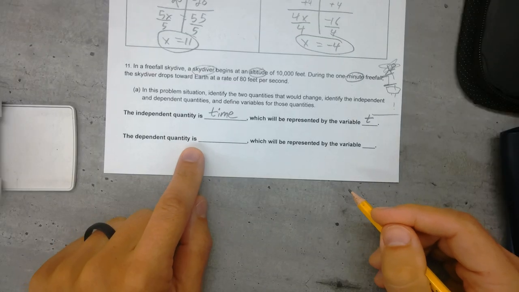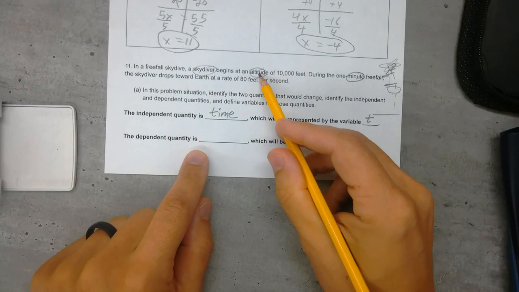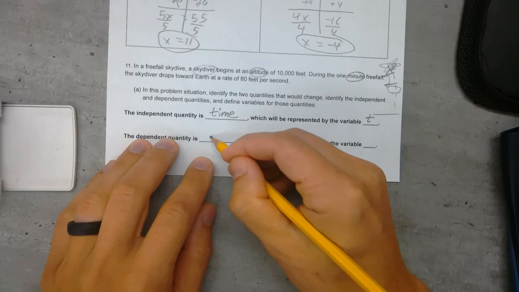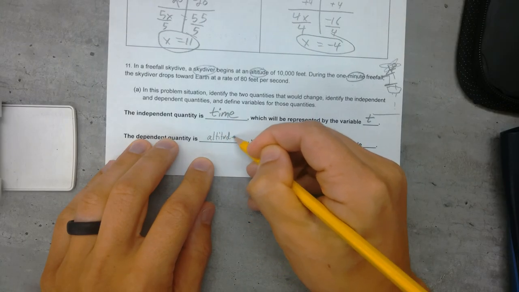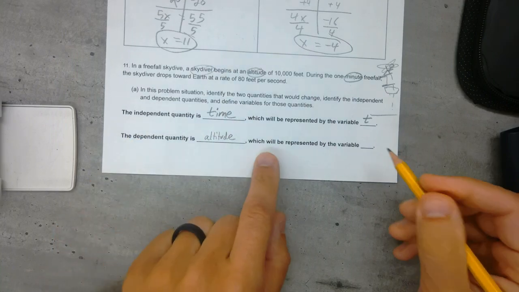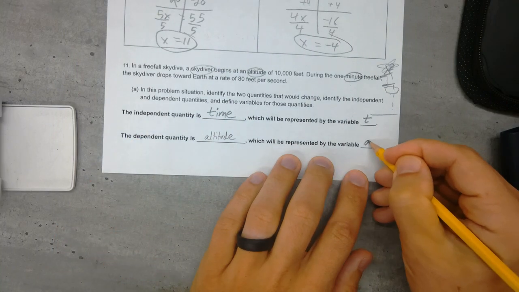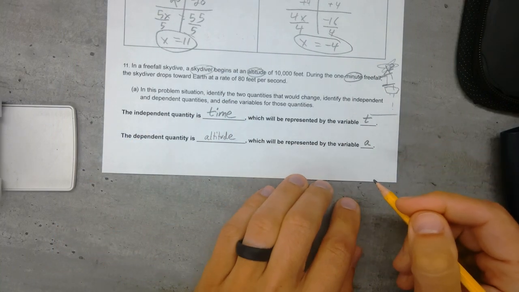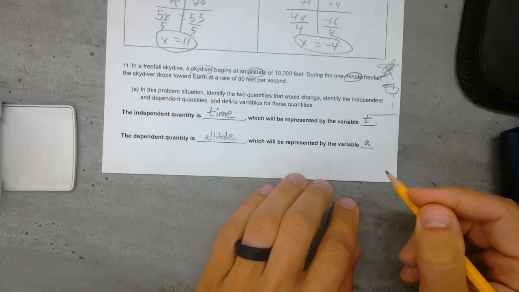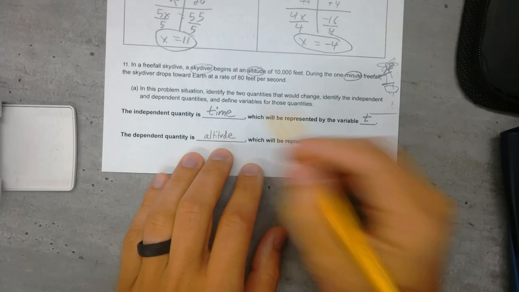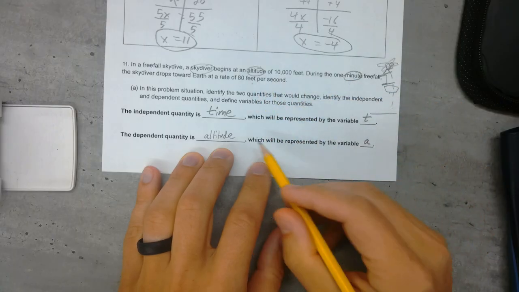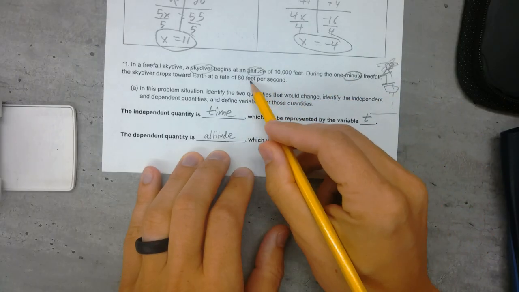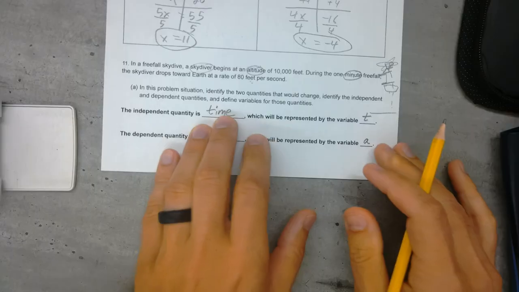The dependent quantity is, we can say altitude or height. I'm going to say altitude, that's the word used here, which will be represented by the variable a. Time we measure in minutes or seconds, and altitude, height, is measured in feet.